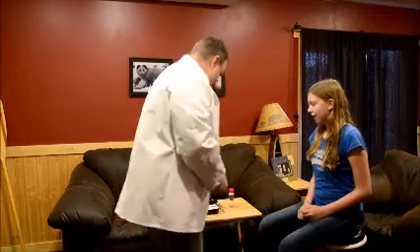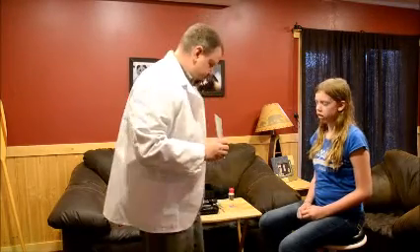I'm also going to want to test her visual acuity. And what I'm going to do in order to do this is I'm going to hold this about 14 inches away, and I want you to tell me what line you can see the clearest? Or see the last line that you can see clearly. Okay, can you read it to me?